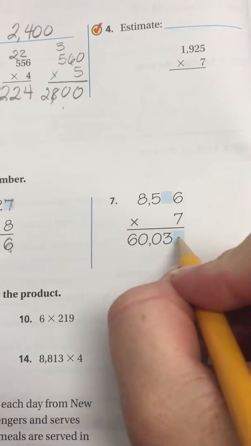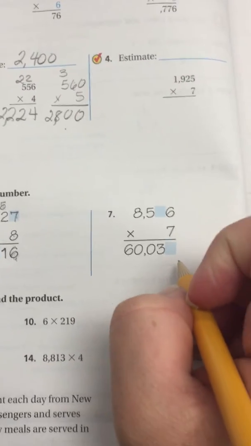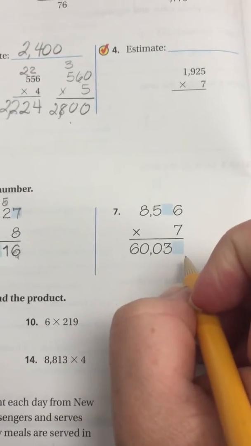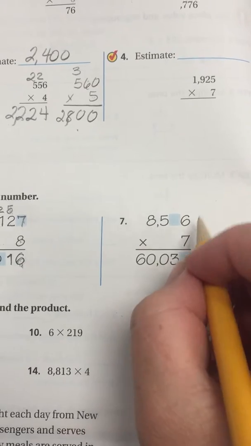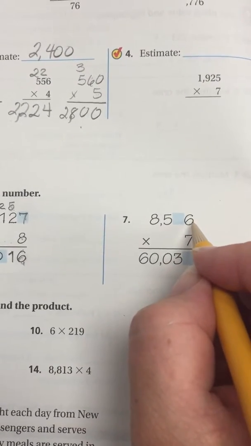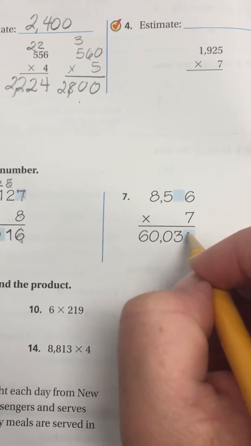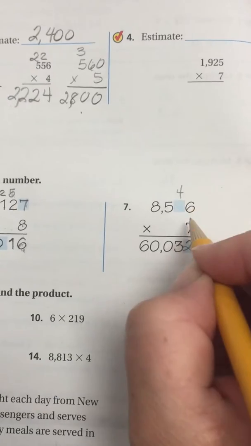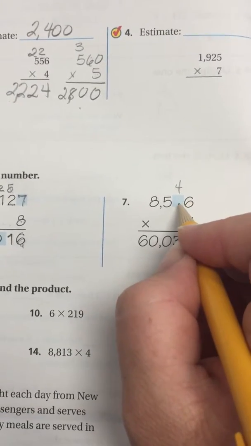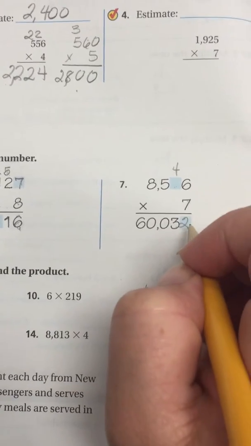6 times 7. In fact, if you'd like to pause it before I work through it, just so you could try it yourself, that would be a smart option as well. Okay, so if you didn't pause it, we're going on, and if you did pause it, great job in trying to work it yourself. Let's see if you were correct. 6 times 7 is 42, carry my 4, blank times 7 plus 4 is this.